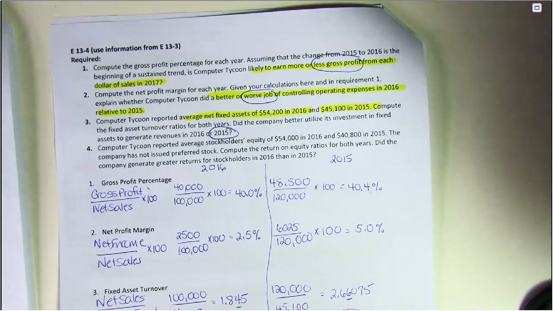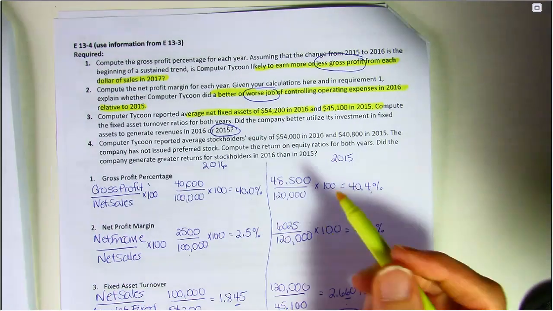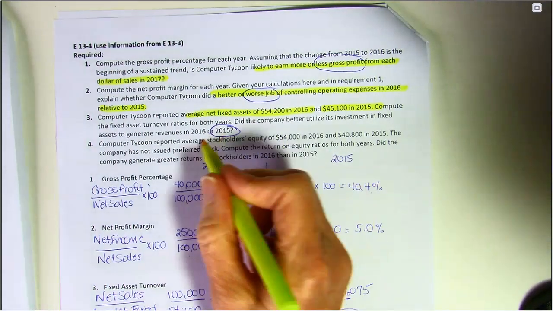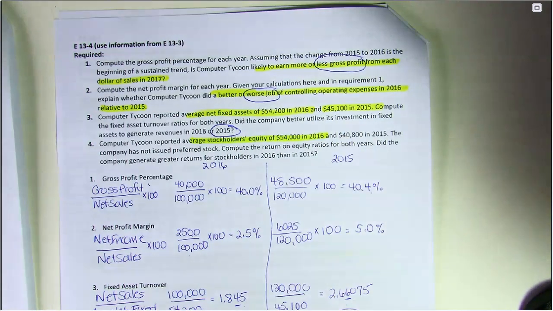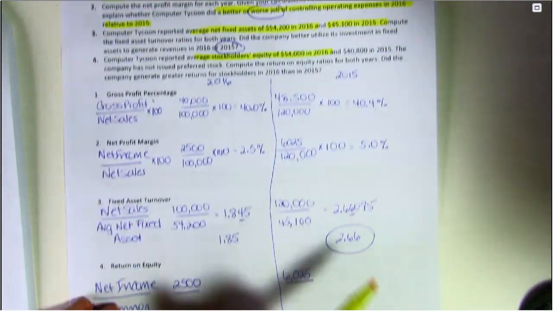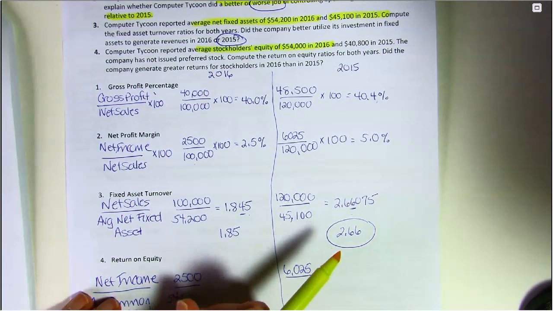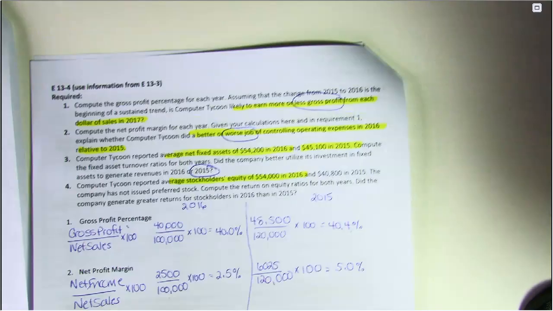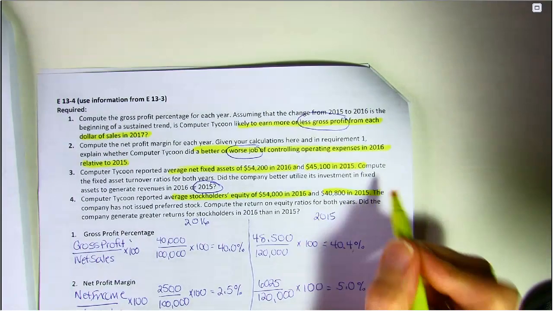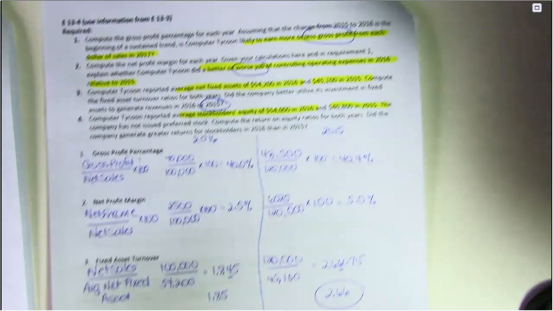And they tell us that up here. Computer Tycoon reported average stockholders' equity of $54,000 in 2016. And $40,000 in 2015.